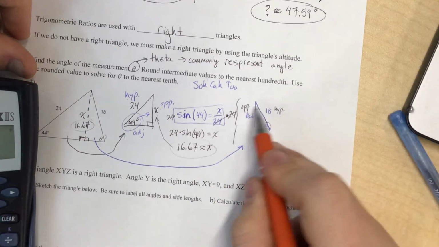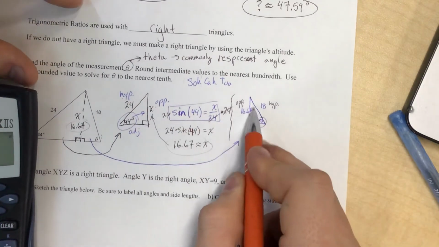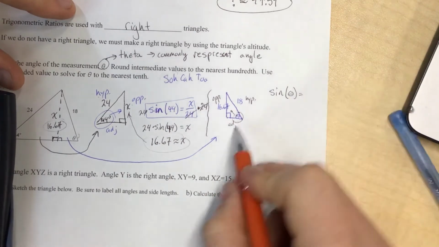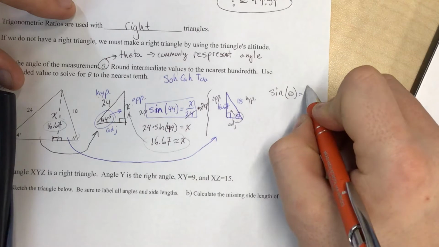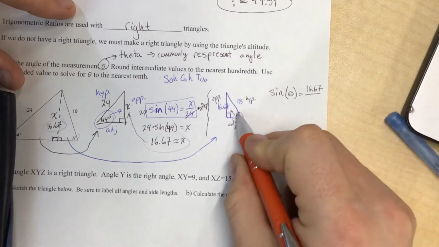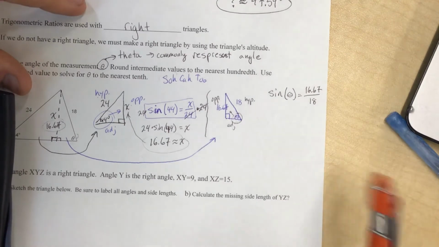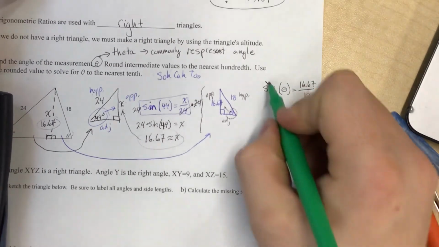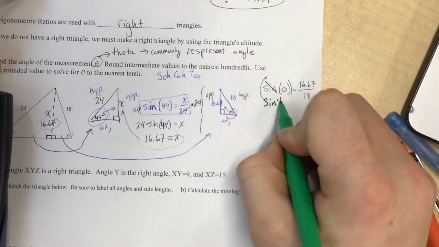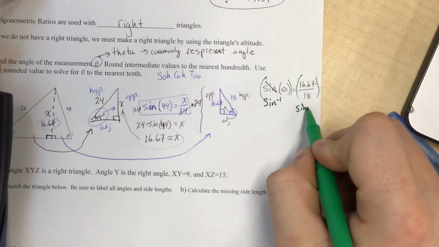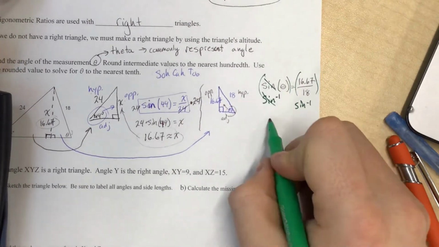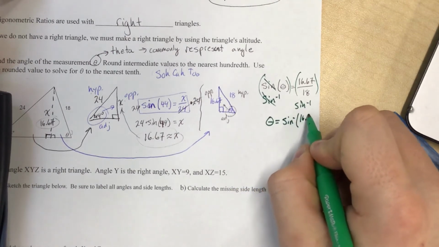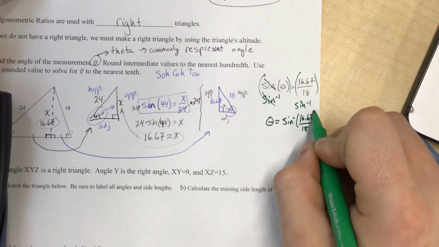And we know that when we use the opposite and the hypotenuse, just like the previous example, we're going to use the sine. So I'm going to set up a ratio. The sine of that angle theta is equal to the ratio of the opposite divided by the hypotenuse. So 16.67 divided by 18, which is the hypotenuse. And we've talked about how to eliminate any sine value, we have to take the inverse sine of both sides. So I'm going to take the inverse sine. Now that's going to eliminate the sine, so all that we have left is theta, which is equal to the inverse sine of 16.67, all divided by 18.